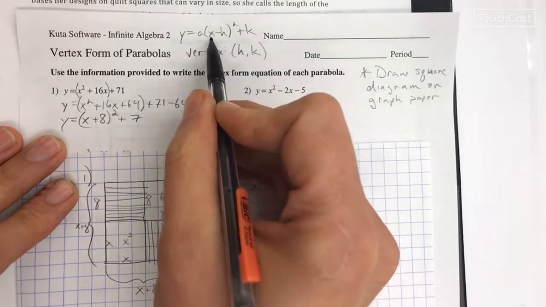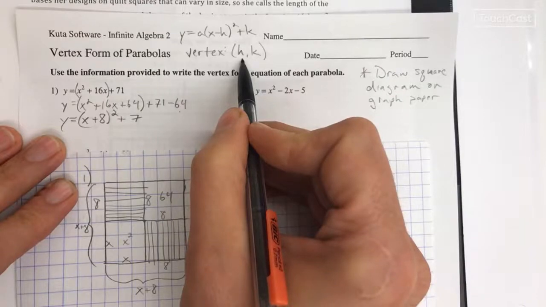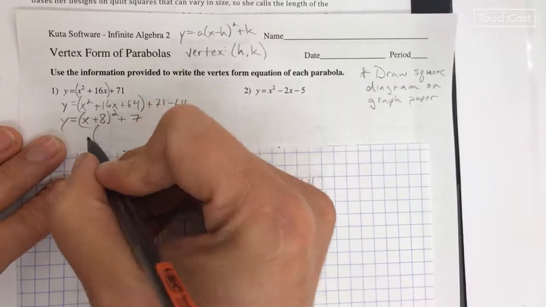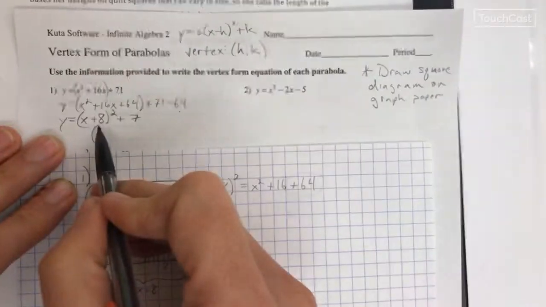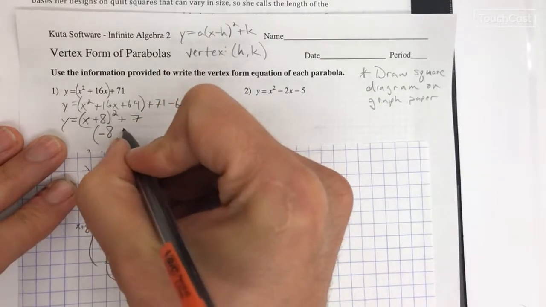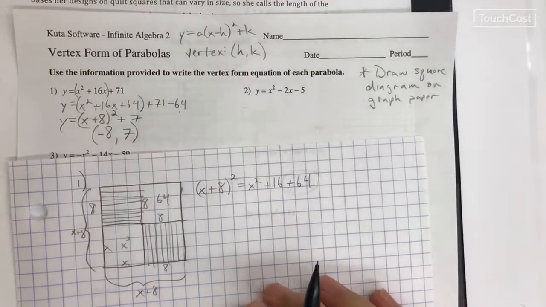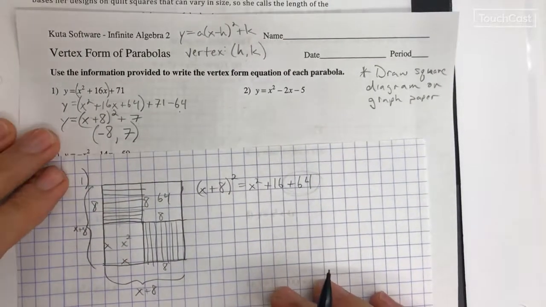In other words, looking at this, right? This is the vertex form. Your vertex is h comma k. It's minus 8, 7. That's your vertex. Okay? Pretty cool.